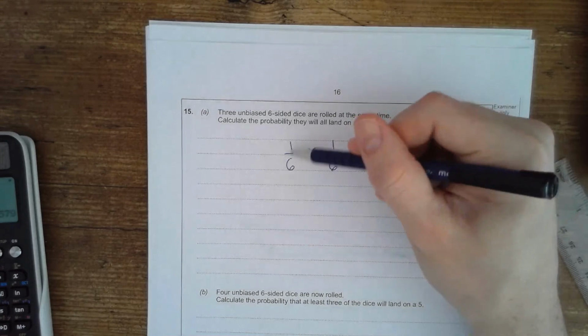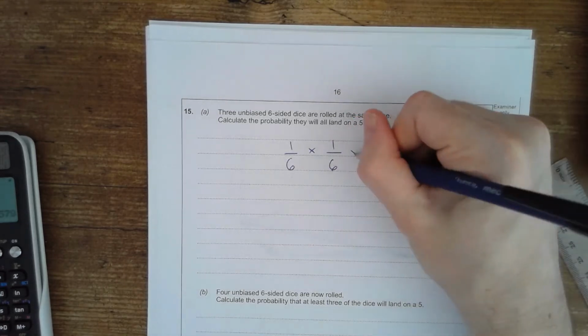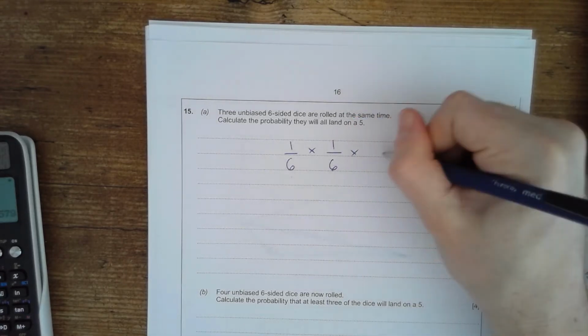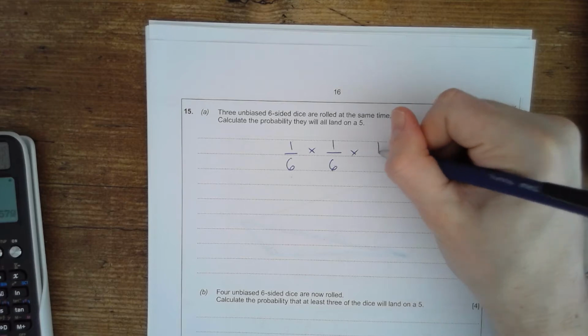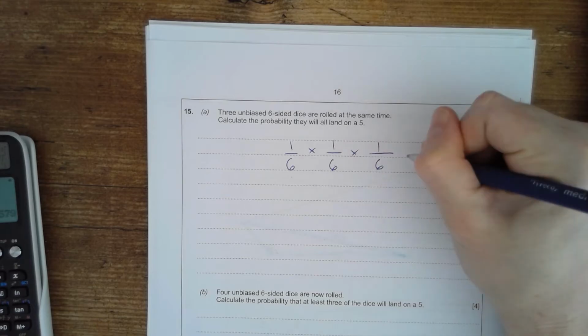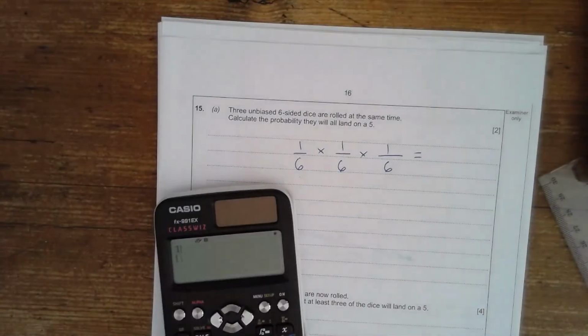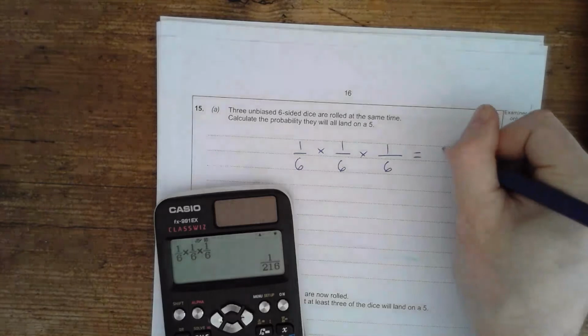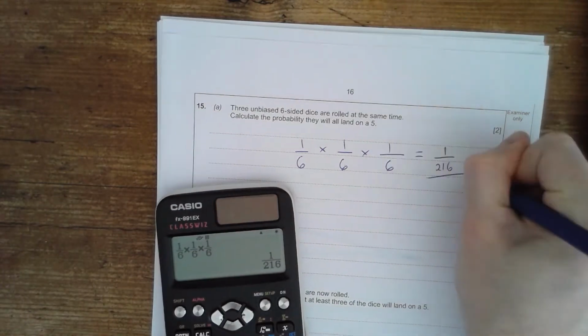Probability of getting 5 the first time, 1 out of 6, times by the next probability, 1 out of 6. It's rolling 3 5s, so I times it by 1 out of 6 again. So really unlikely that would happen. So 1 out of 6 times 1 out of 6 times 1 out of 6. Okay, that gives me 1 out of 216.